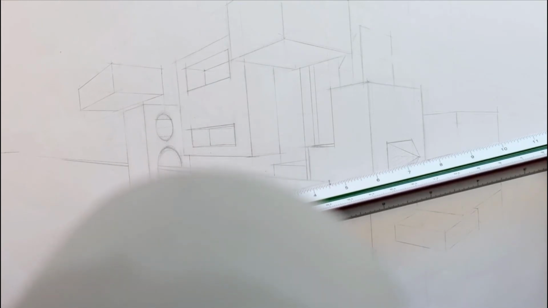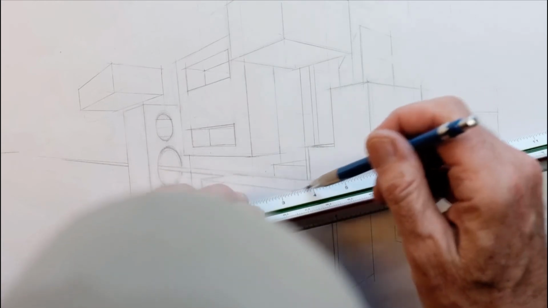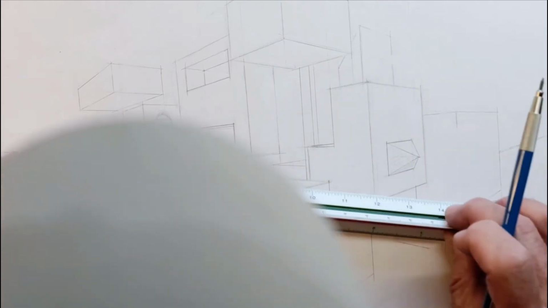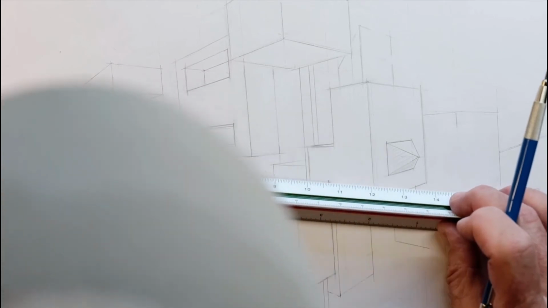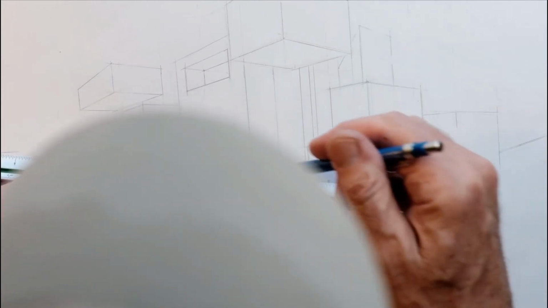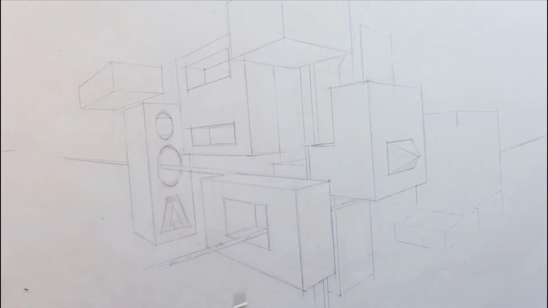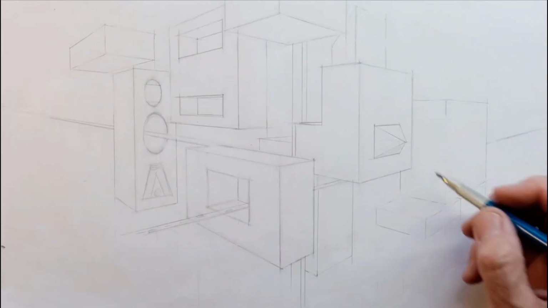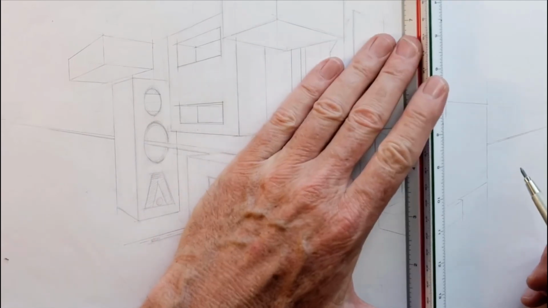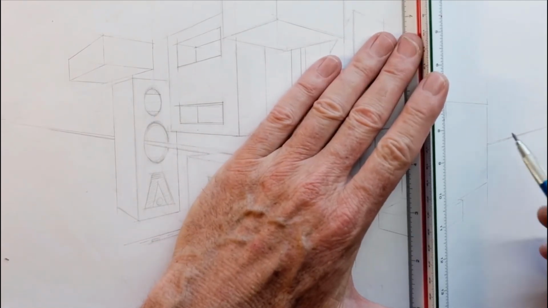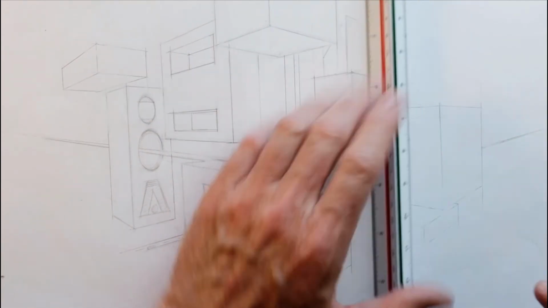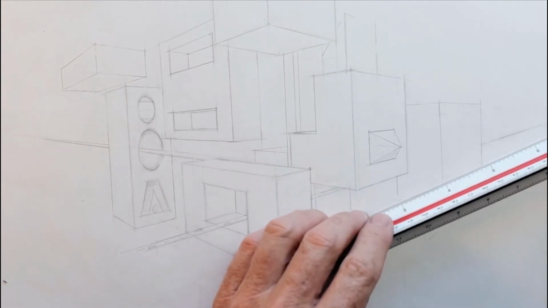Oh, I can see there's a mistake there. Good that I started to use the ruler, or I wouldn't have noticed it. Alright, so it's not bad. I could add a little pipe or something. Let me change this. I'm going to change this because I don't like the way it's falling at the bottom.